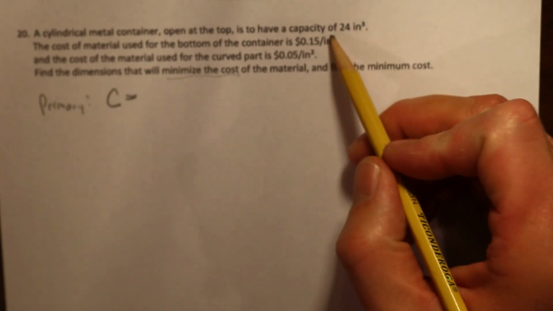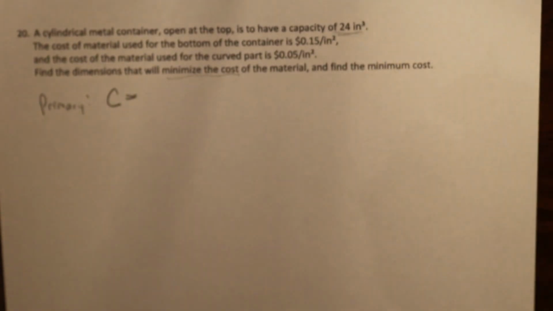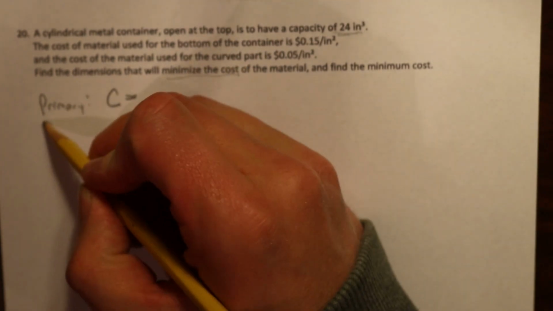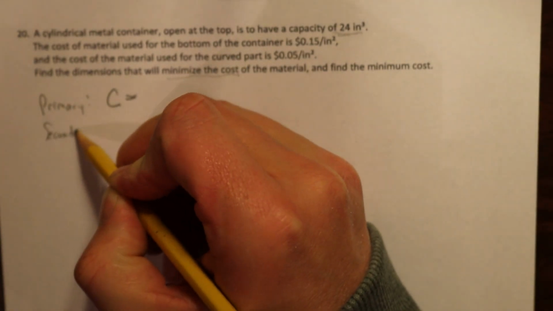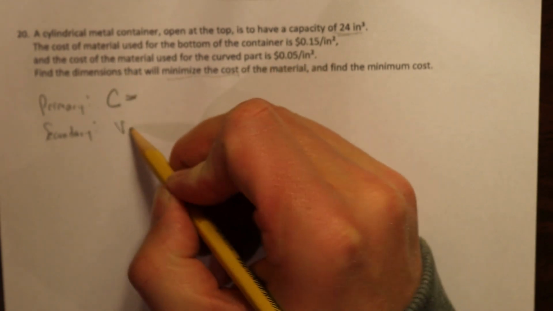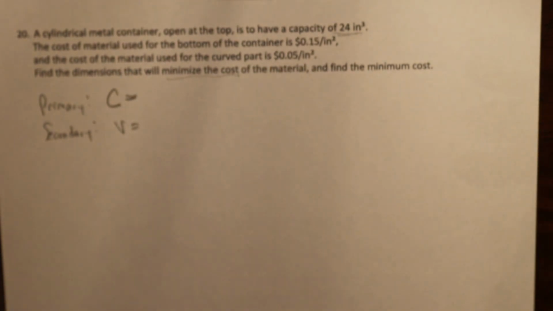It appears as though since they're giving us this information, we're going to need some kind of secondary equation. I'm just going to go ahead and write down the fact that the volume of this thing, which is a cylinder, so volume of a cylinder, you think about it like a circular base with a height perpendicular to that circle.